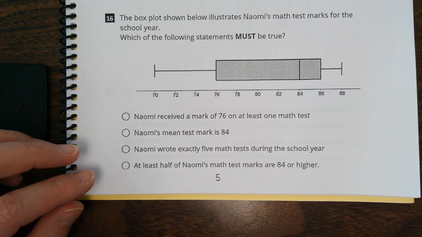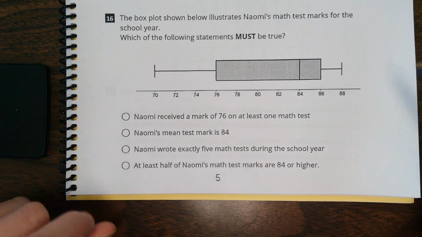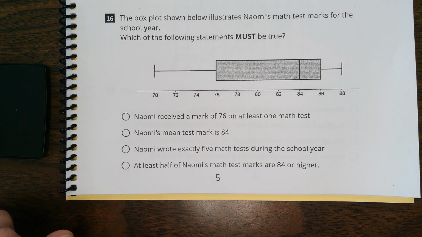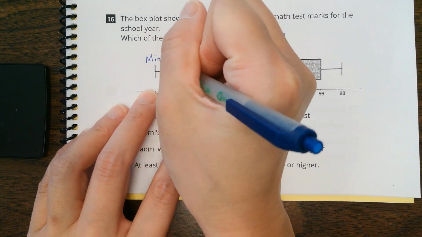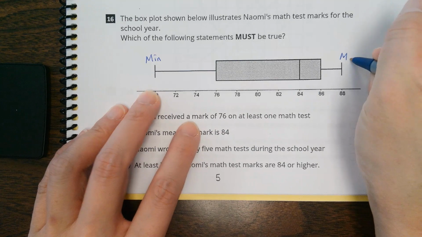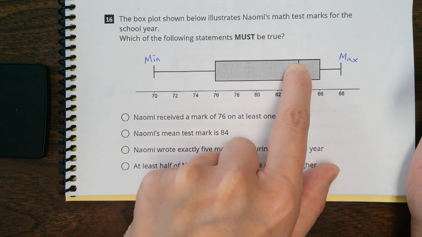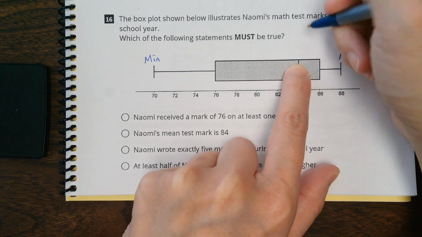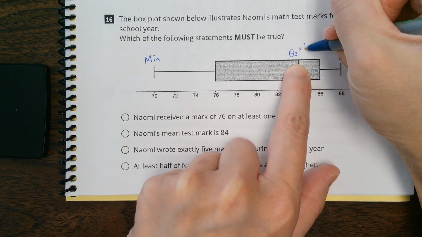Okay, and number 16, box plot. Some of you said you were still having trouble with this. Remember, in a box plot there are 5 numbers, minimum, maximum. What is this number right here? Median. Yeah, so Q2 or median.